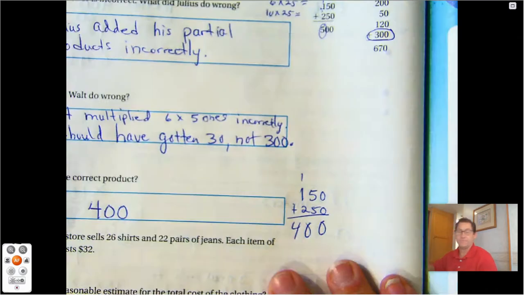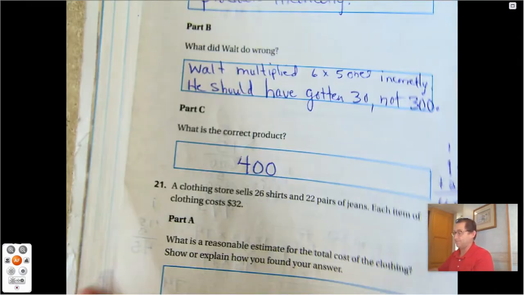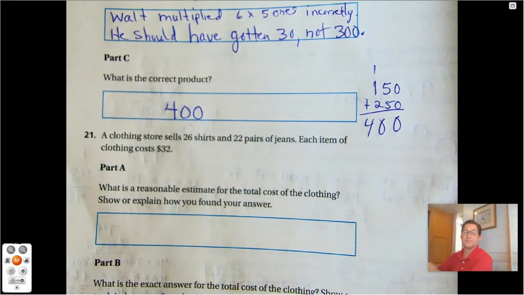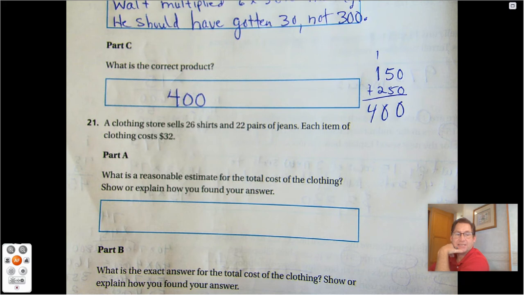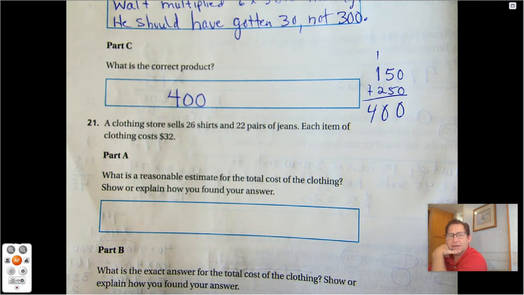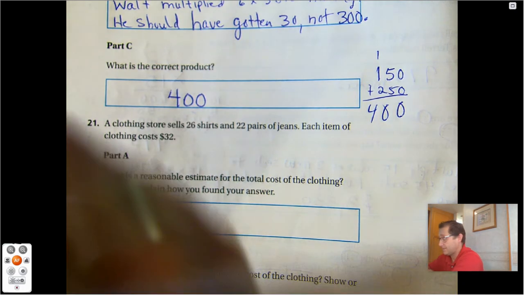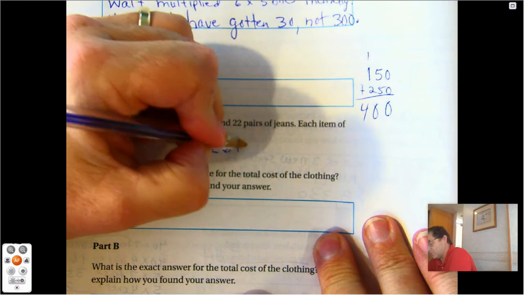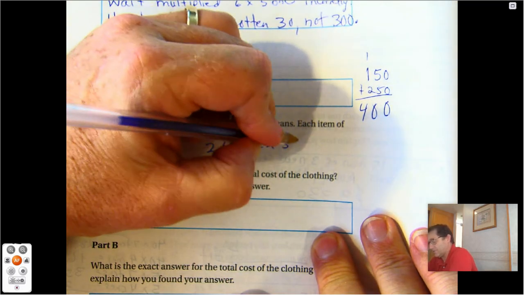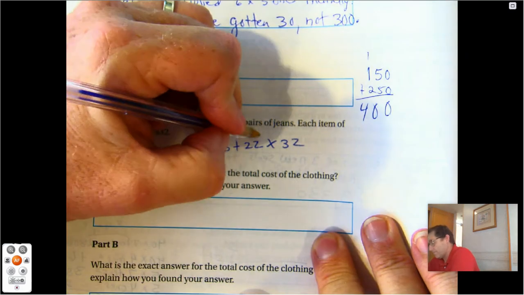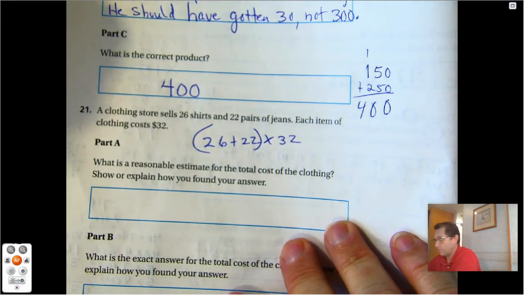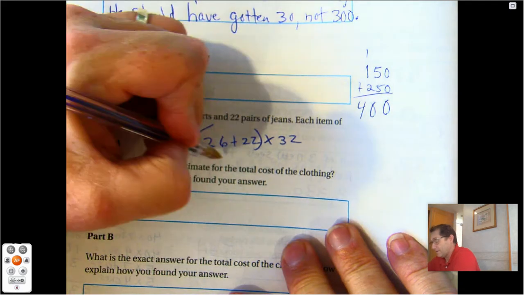And the last one. A clothing store sells 26 shirts and 22 pairs of jeans. Each item of clothing costs $32. What is a reasonable estimate for the total cost of the clothing? Well, I don't think there's any reason to do a double multiplication problem because it says each item. So the shirts and the jeans apparently are the same price. So we can go 26 plus 22 times 32. But we want to add them together first, so I'm going to put those in parentheses. That tells me I have to do that first. 26 and 22 is 48 times 32.